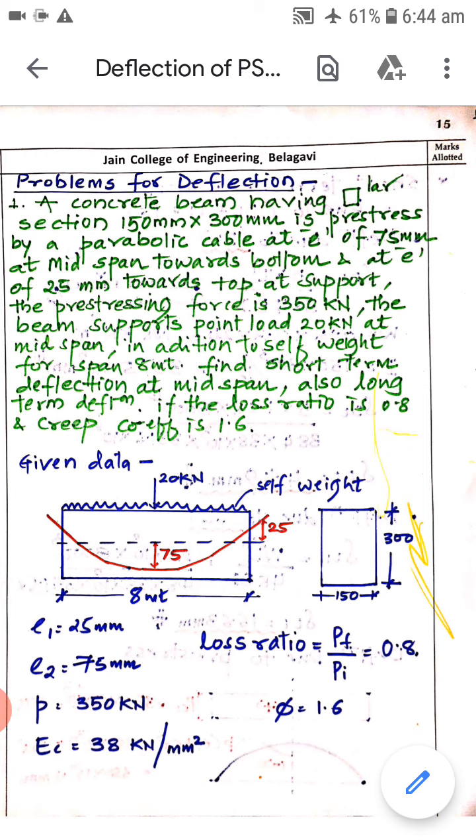meter. Find short-term deflection, and we have to find out the short-term deflection at midspan and long-term deflection if loss ratio is 0.8 and creep coefficient is 1.6. Okay. So these are the given data we have.